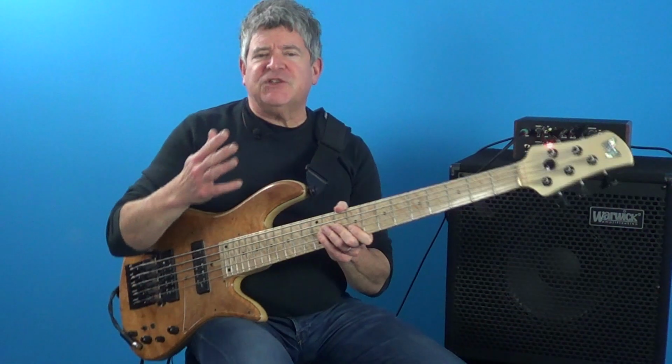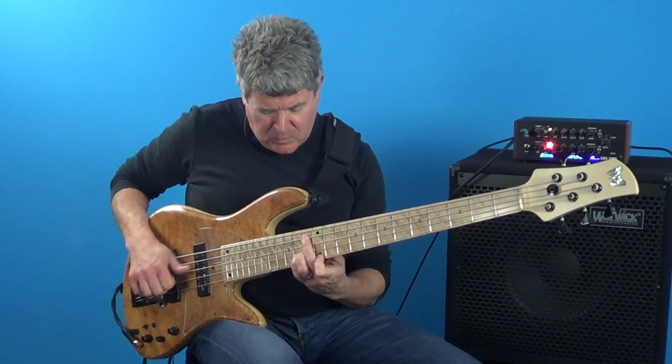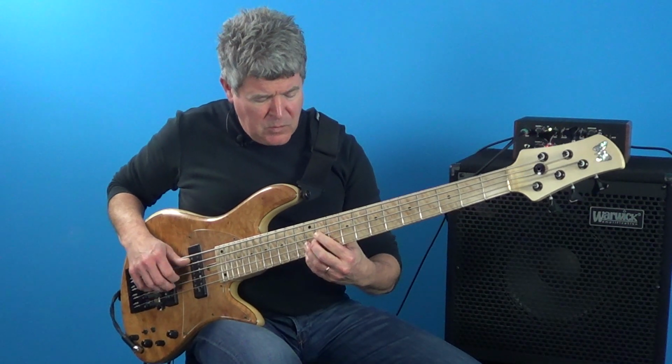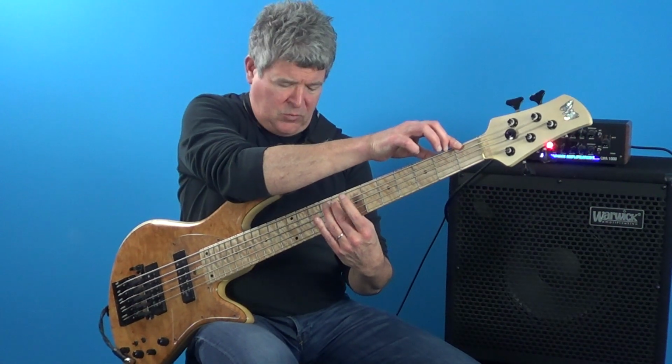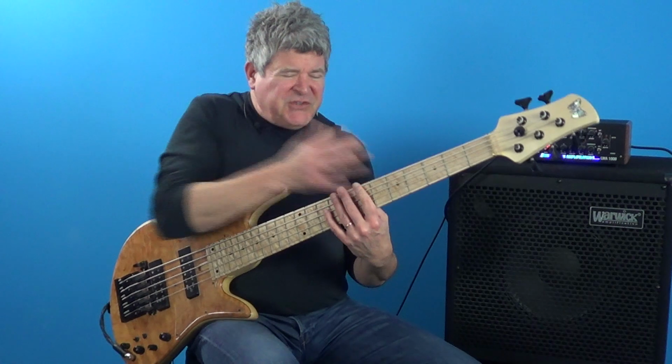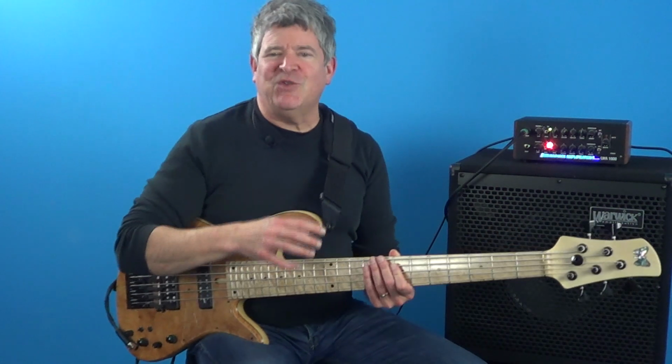So here's what this progression sounds like in the key of C major. Now what you'll hear is this huge, dense substitute for the 5-7 chord resolving back to the 1 chord.